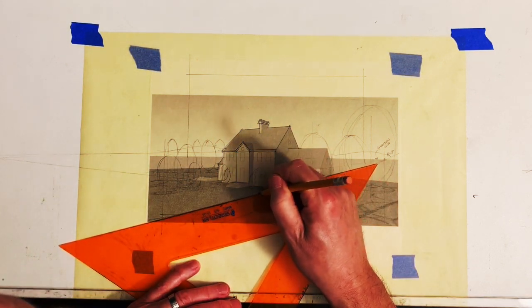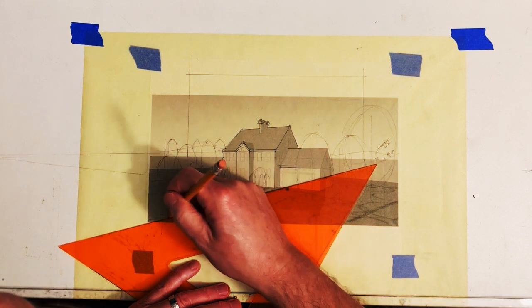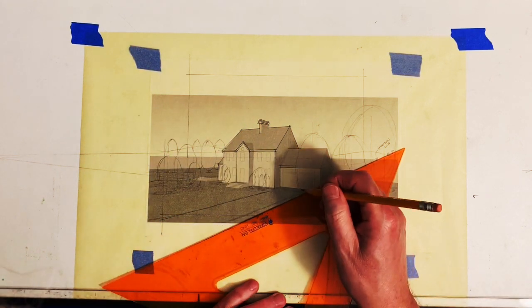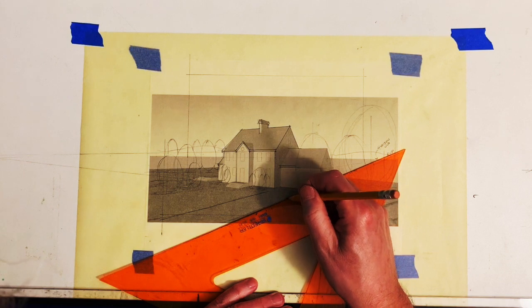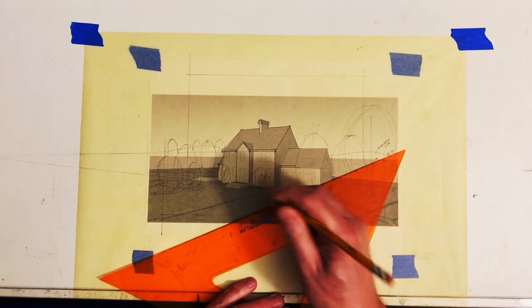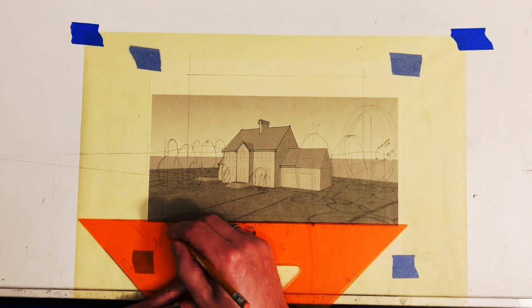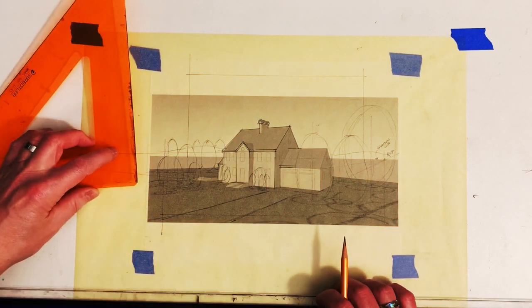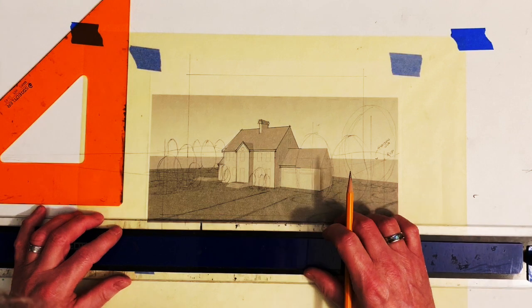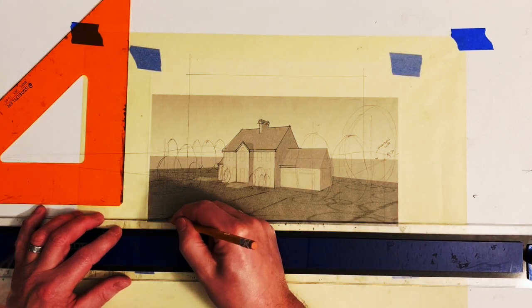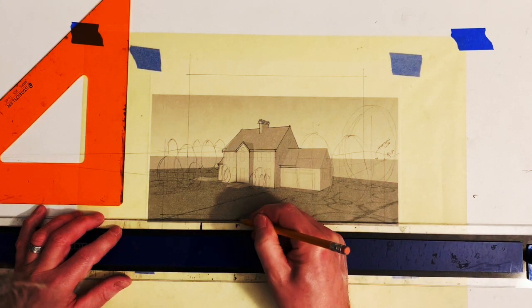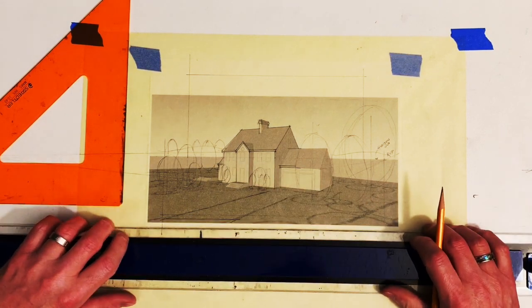here's our driveway. Whoops. I like to shoot that out a little bit from the border. I'm going to do that with this, because my border was straight. This has to be a little bit. I don't know how well that's going to show up in the video.